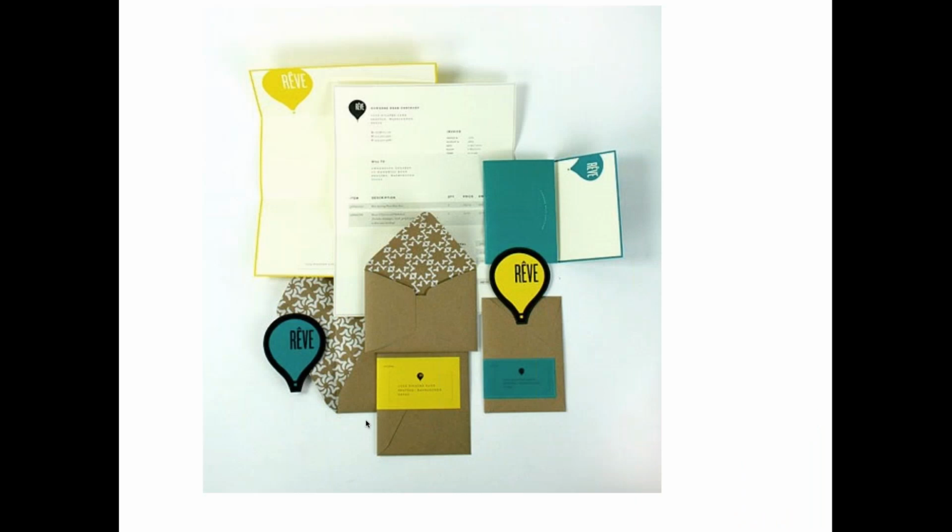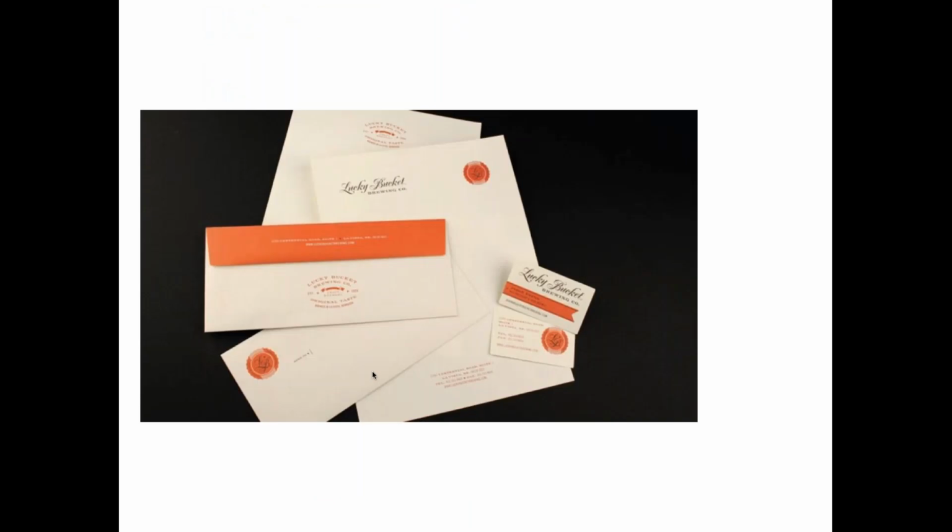So here are some other samples. This one, the business card is actually die cut into a balloon shape, which is kind of fun. But you can see they've got this craft paper as a consistent element throughout. Lucky Bucket Brewing, and they've got this retro wax seal logo, but they're using a retro ribbon, an orange flap on the envelope.